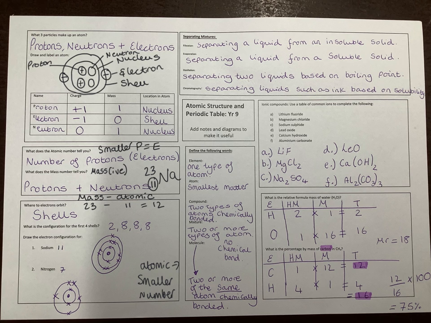So sodium's is 11, and then I've drawn it 2 in the first shell, 8 in the next shell, 1 in the final shell. So then I can work out it's in group 1 and period 3, because the group is always how many in the outer shell, and the period is how many shells you have.